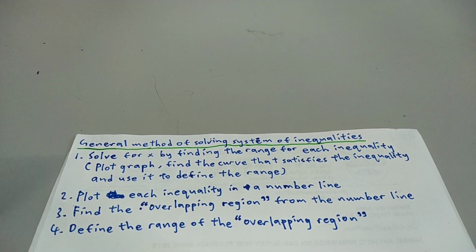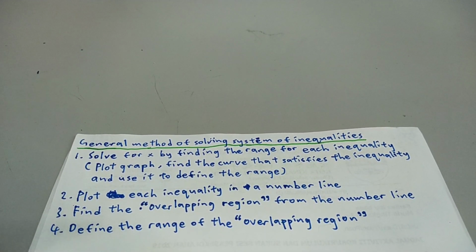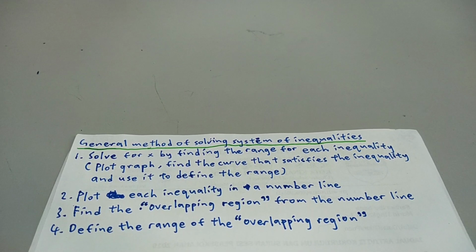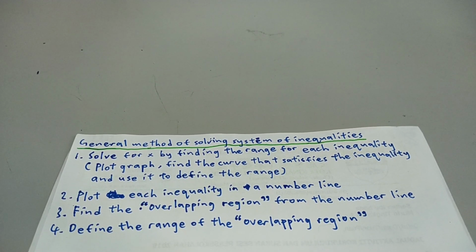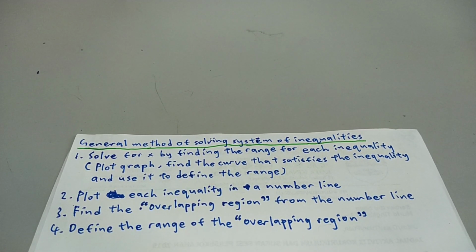Let's do some math for fun. Today, I am going to talk about the general method of solving system of inequality. Now, the first step is solve for x by finding the range for each inequality. In order to find the range for the following inequality, you plot the graph, find a curve that satisfies the inequality, and use it to define the range.